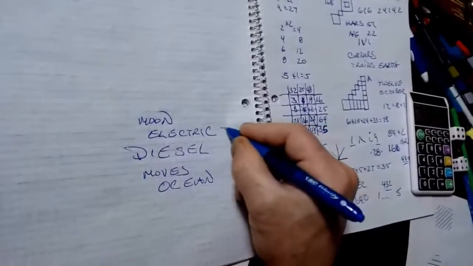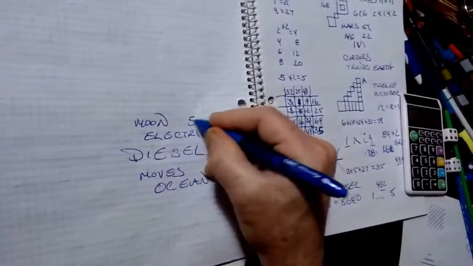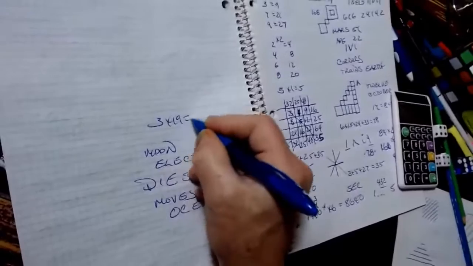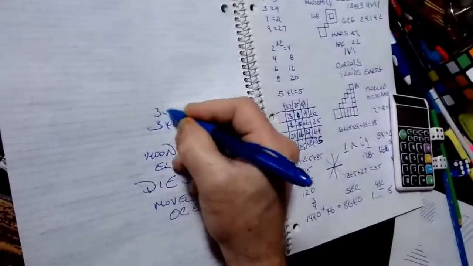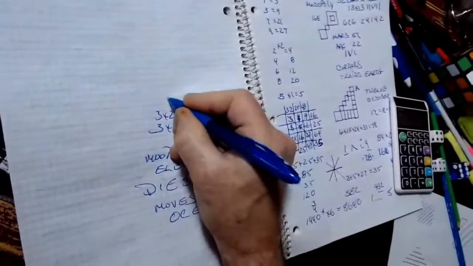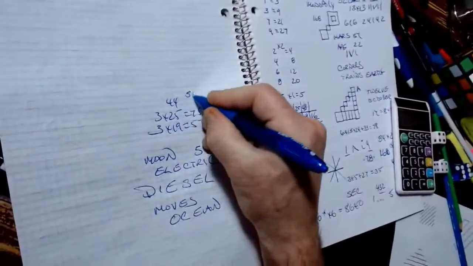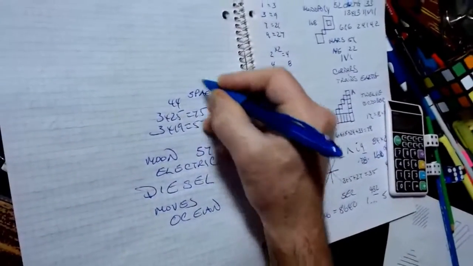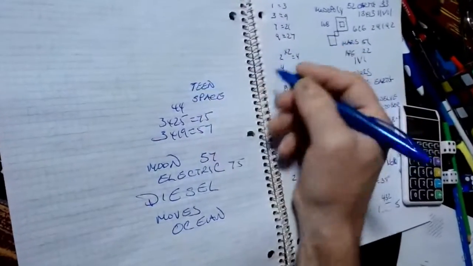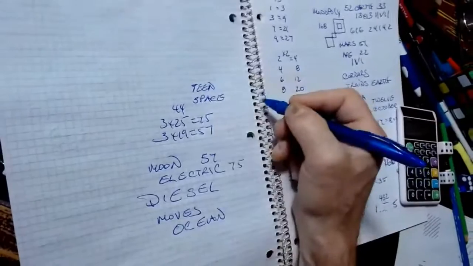To note that electric is 75 and that moon is 57, is that 3 times 19 equals 57, and 3 by 25 equals to 75, and 44 is for space. It's also for teen space. Is it teen 10, meaning 2 worlds of space?